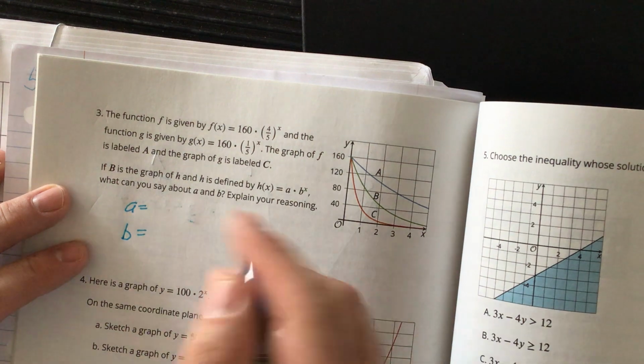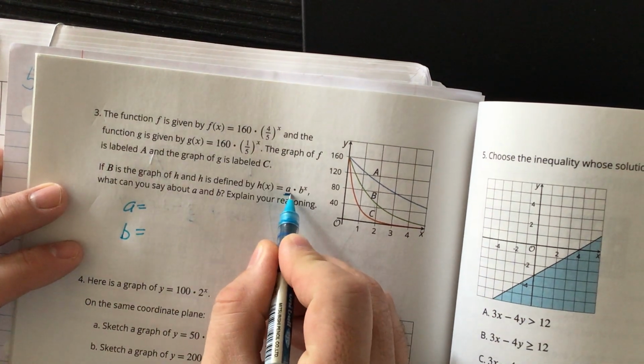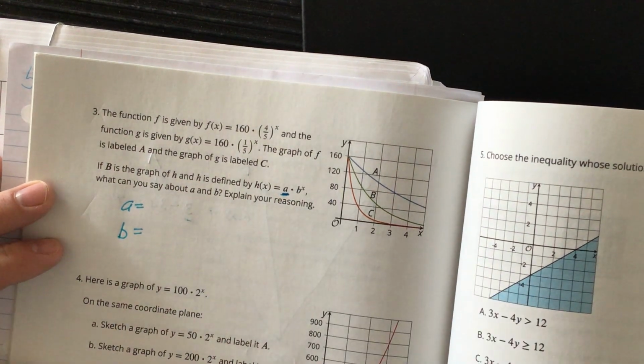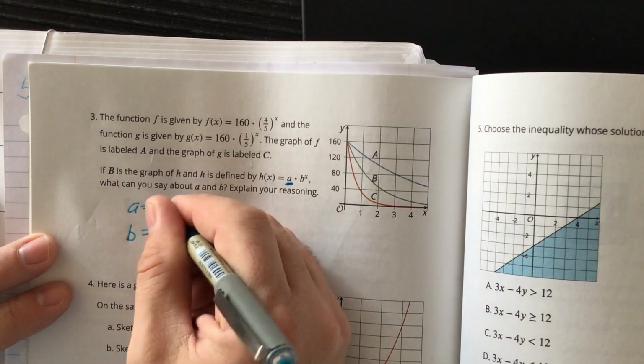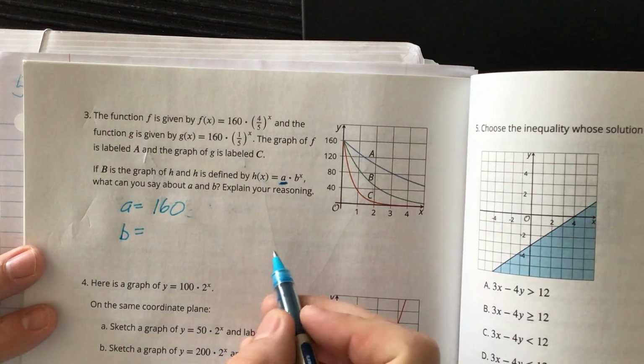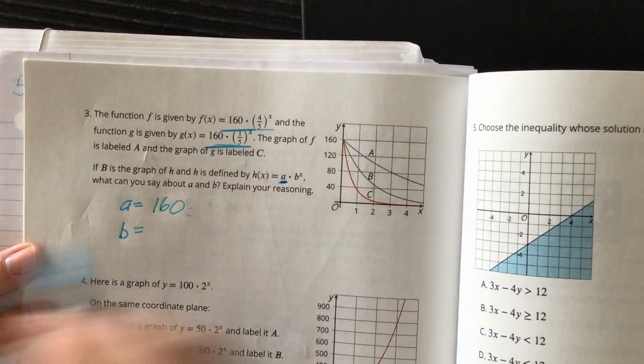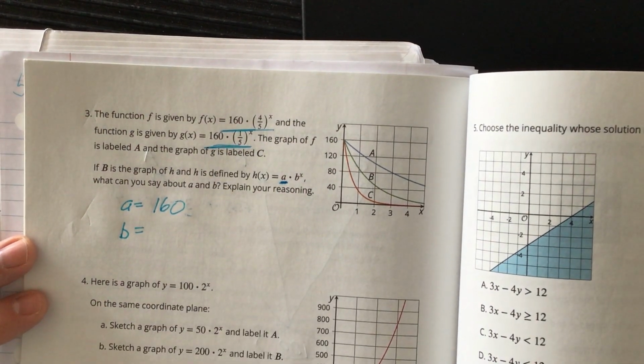Yeah, so let's talk about the first number first. What is that? The A value. You can actually come up with a number for that, 160. Looks like they all start at the same spot, right? These both have 160. Now look at the rate that B is decreasing by. Okay, it's in the middle, right?